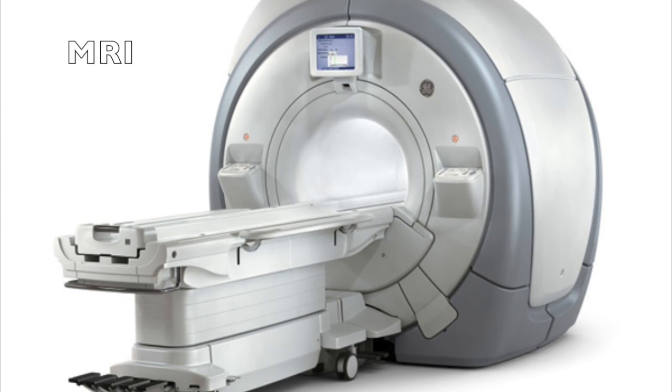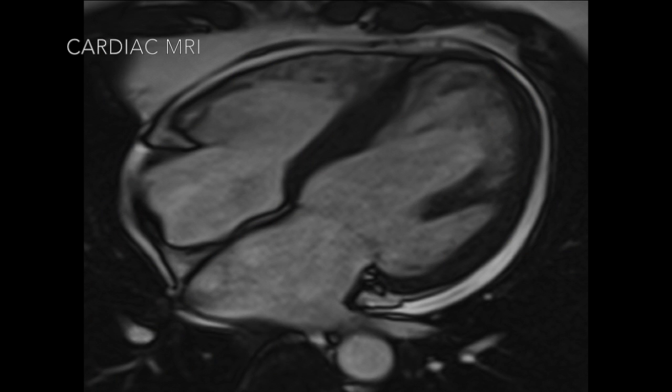A cardiac MRI is a safe, non-invasive test that creates detailed pictures of organs and tissues. They use radio waves, magnets, and a computer to create these pictures. Unlike other imaging tests, MRIs do not use ionizing radiation or carry any risk of causing cancer. A cardiac MRI creates both still and moving pictures of your heart and major blood vessels.